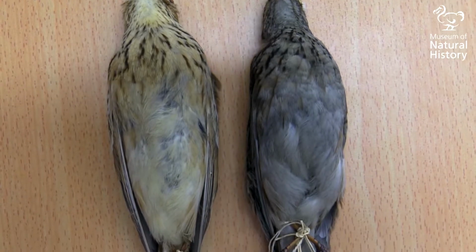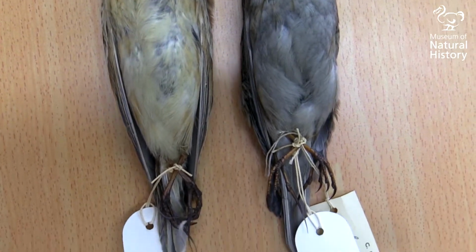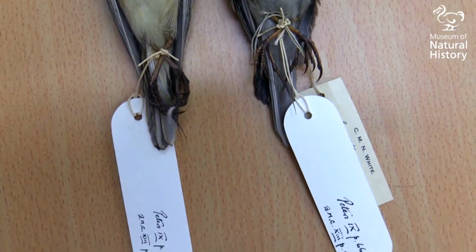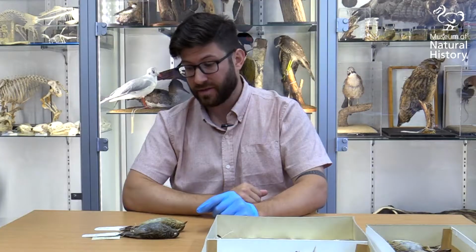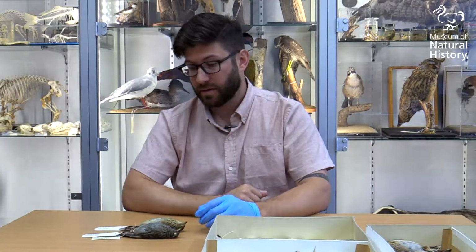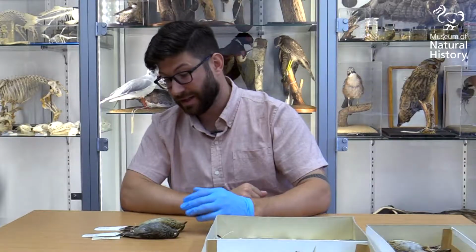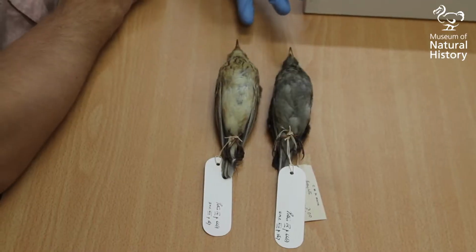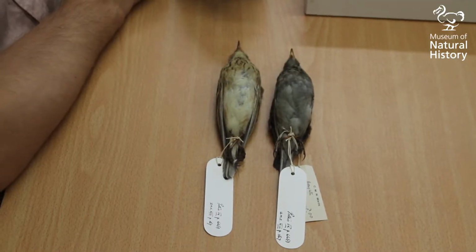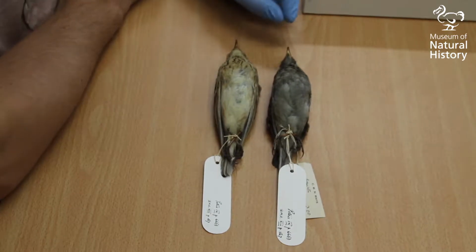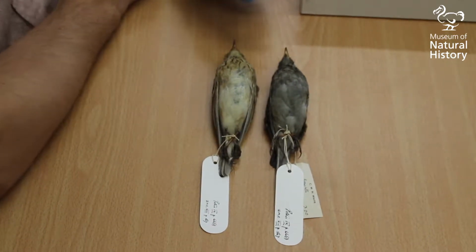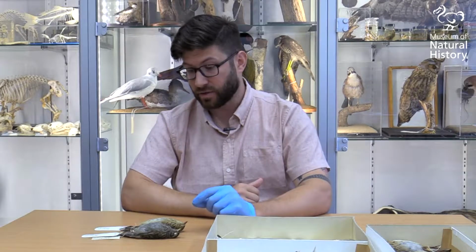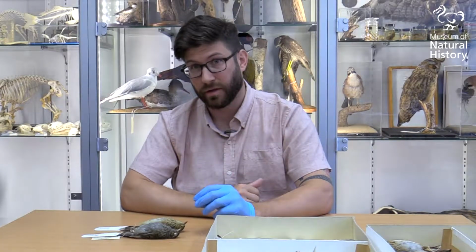So these are two skylarks. They were both collected in the late 1930s, but from two different places. So this cleaner skylark is from the greater Oxford area, while the really soiled skylark is from Lancashire and sort of industrial regions in Lancashire.